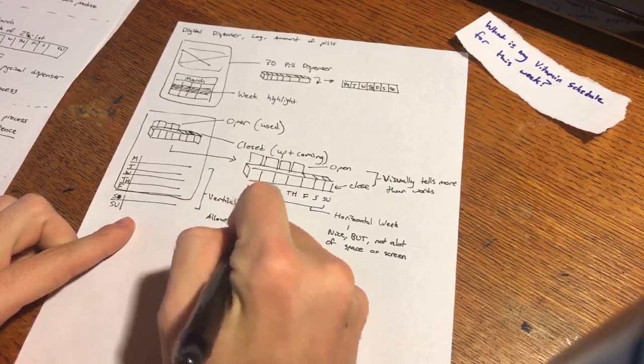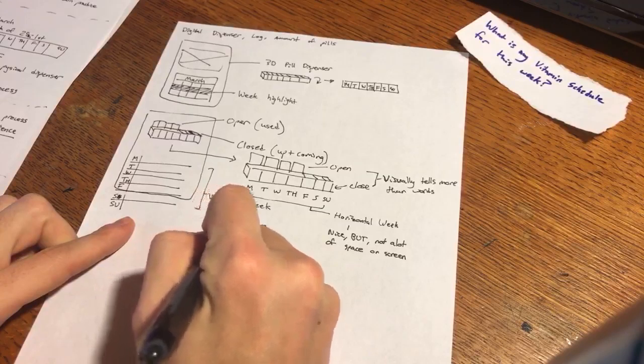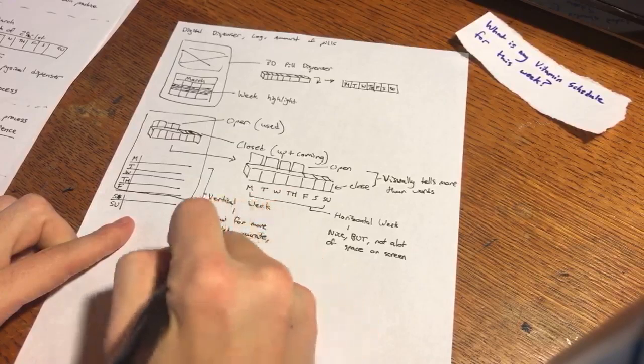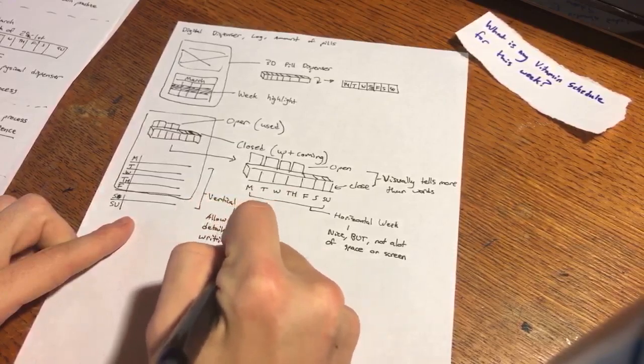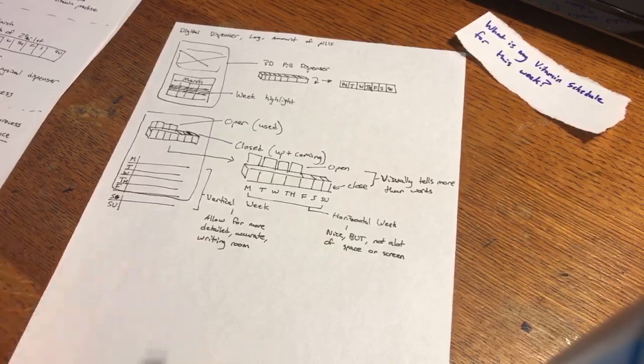allow for more detailed, accurate writing room. And I think that's very cool, and I also think it's very useful.